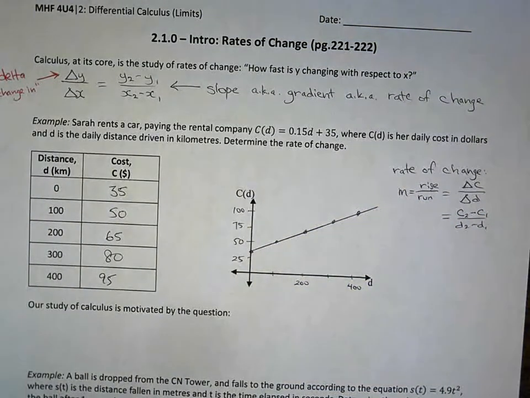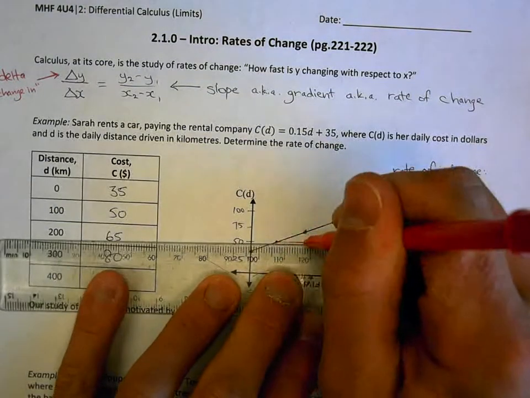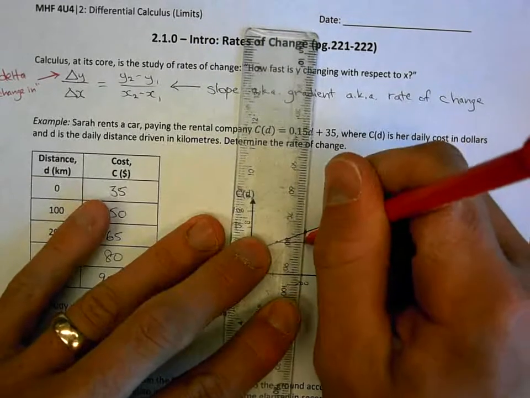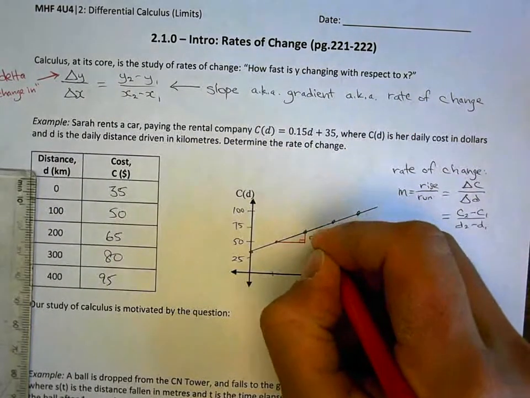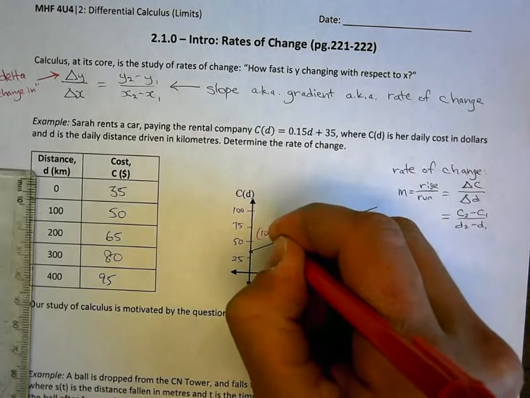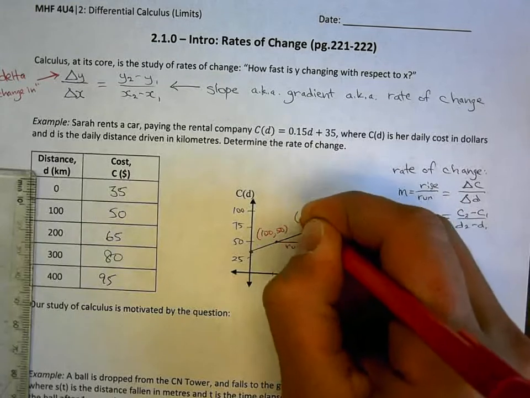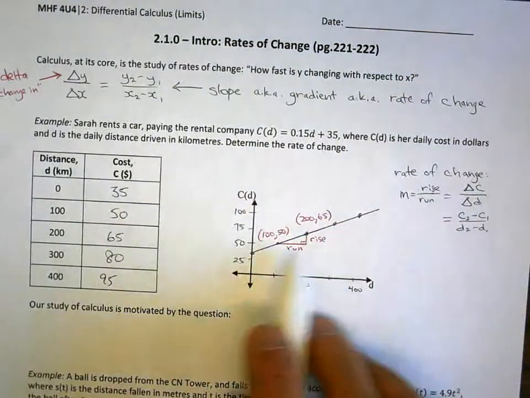There's other ways of looking at this, right? Your teacher probably did with you the idea of rise, run, and they drew a little triangle like this. So in this case, you can see my rise and the run and the points. This one's 100 comma 50, this one's 200 comma 65. So you could figure it out using the graph.